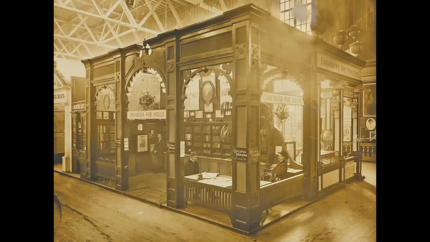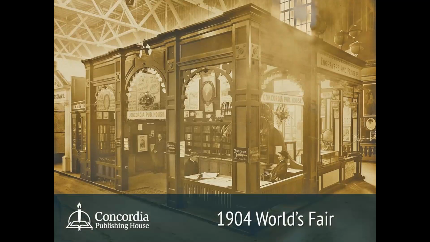I want to give a little history about Concordia Technology Solutions. We are the software division of Concordia Publishing House. Here's a picture I like showing of us at the 1904 World's Fair. As you can imagine, the world was a lot different 113 years ago. There were no computers or software in those days, but as you can see, we've been in the publishing industry for a very long time.